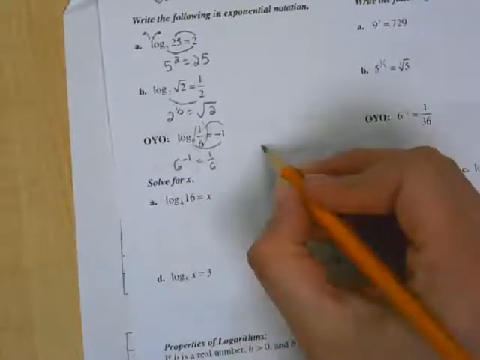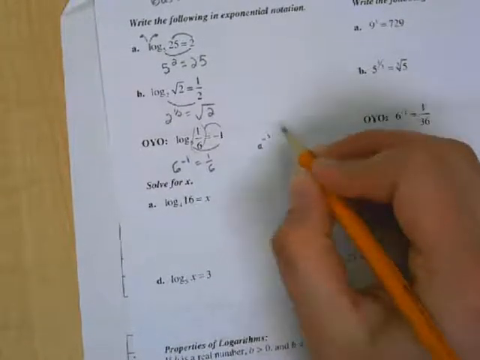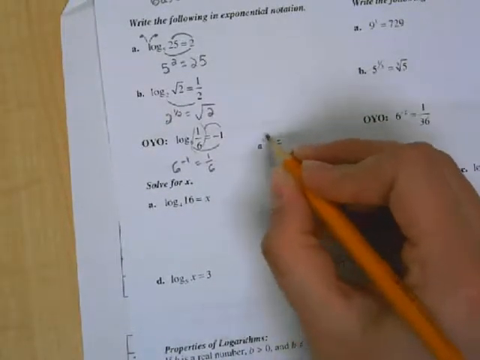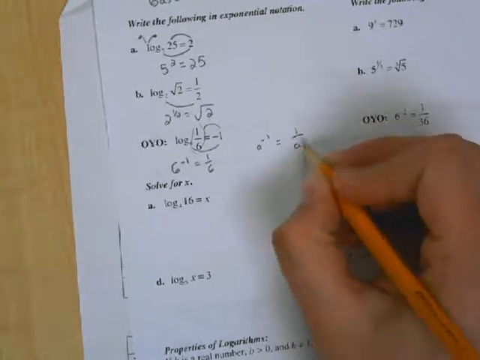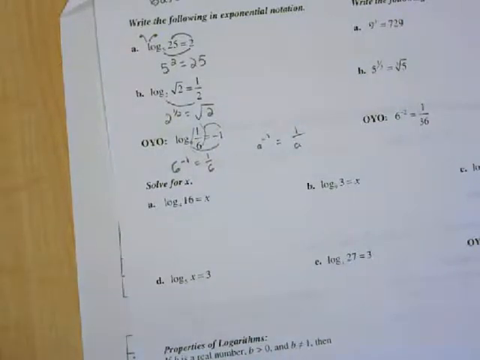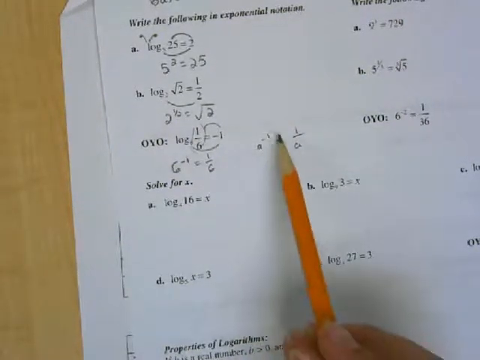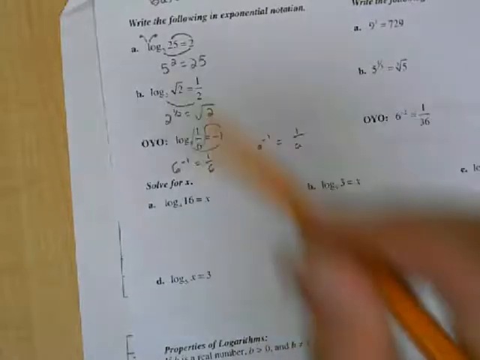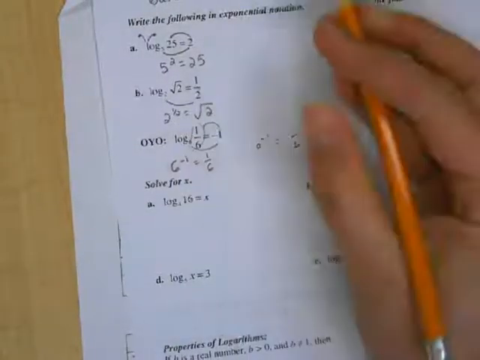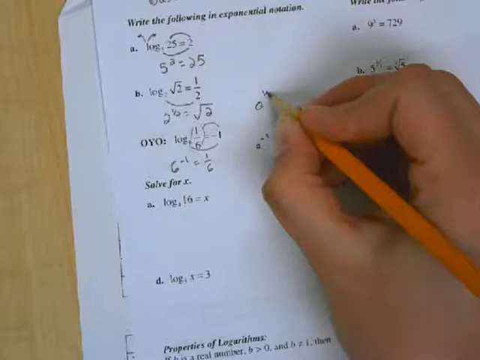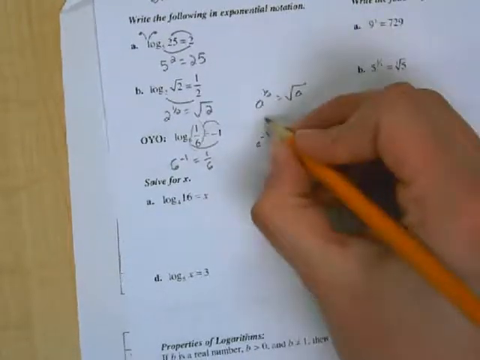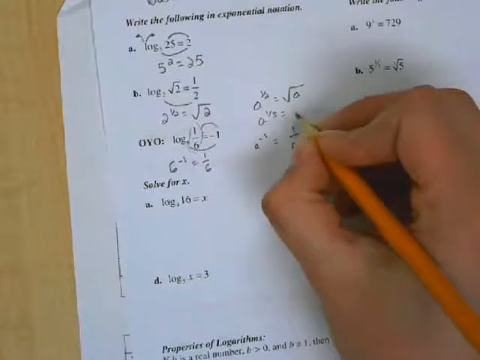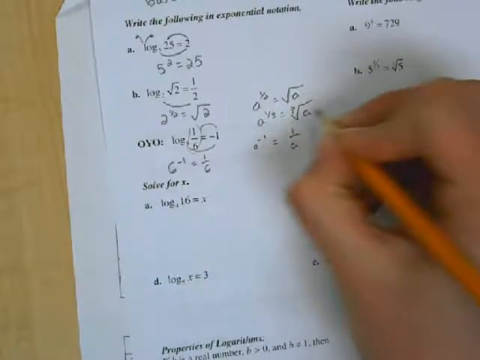I'm just kind of throwing in some of our old exponential rules. If I had a to the -1, that's the same thing as saying 1 over a to the first power, because we're going to use these exponential rules when we start solving. So if I have a negative exponent, it drops it to the bottom. If I have a fraction exponent, a to the 1/2, then it's going to become a square root, or a to the 1/3 would be the cubed root. You don't necessarily have to write those down in the notes.